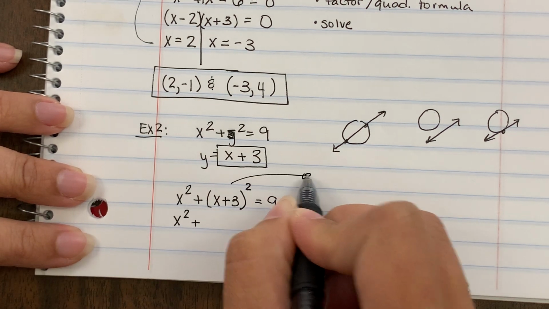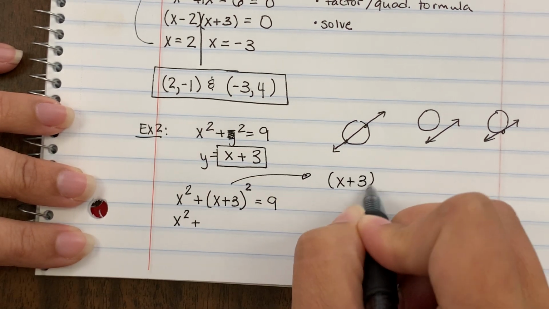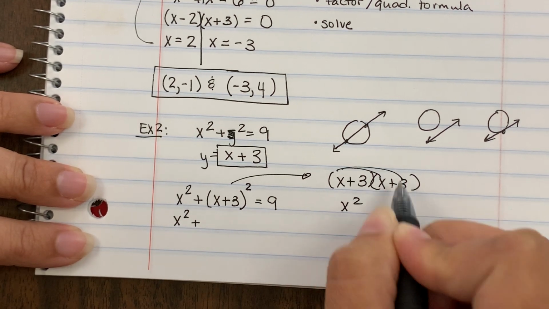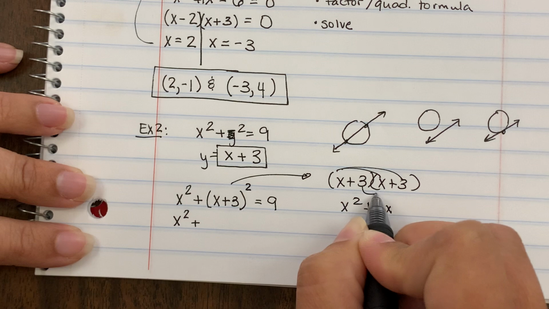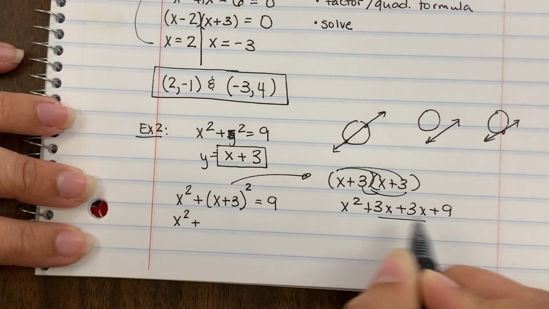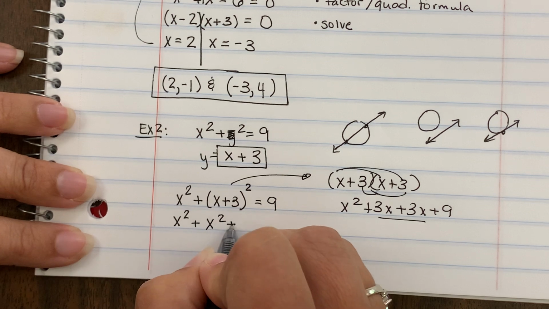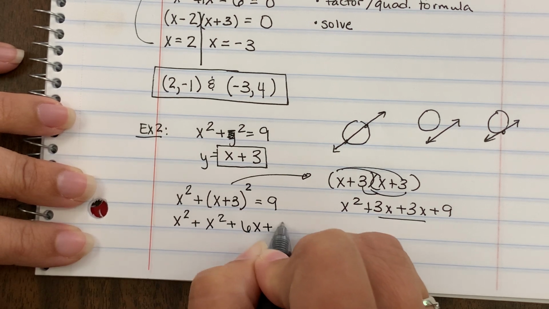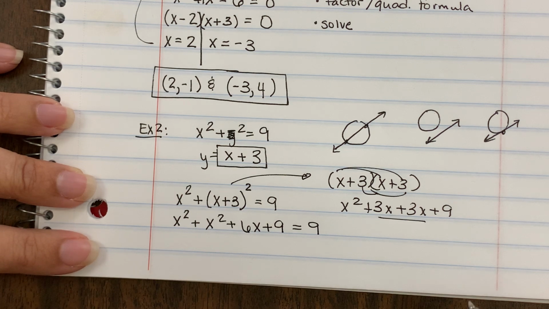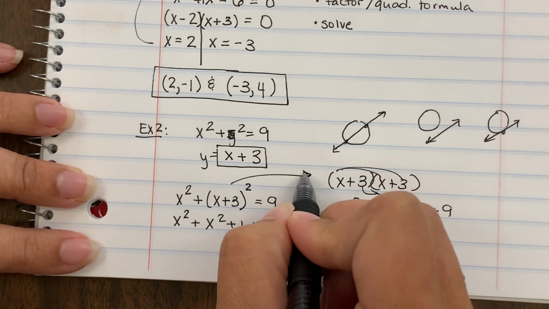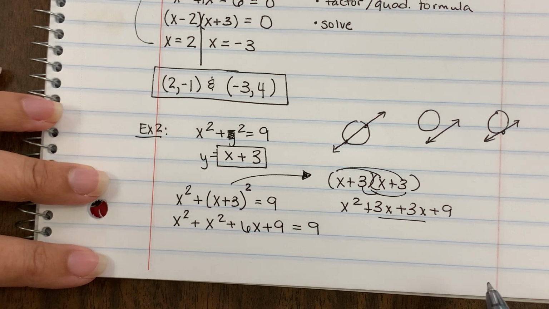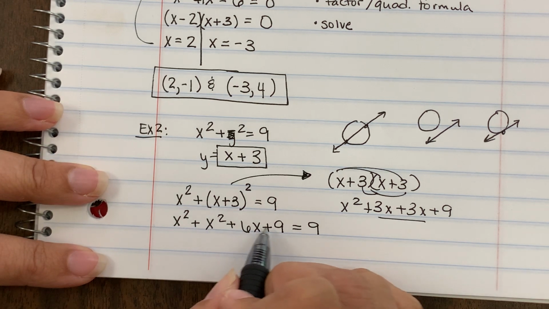So when I FOIL this, I get x plus 3 times x plus 3. X times x is x squared, x times 3 is 3x, come back, 3x, and 9. Combine your like terms, so this is x squared plus 6x plus 9 equals 9. Okay, so make sure you remember how to FOIL. We can do the box method. So I have gotten x plus 3 squared to be x squared plus 6x plus 9.